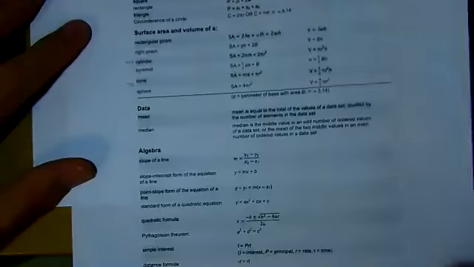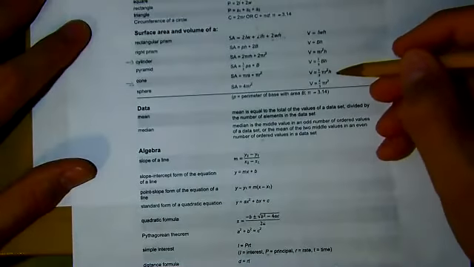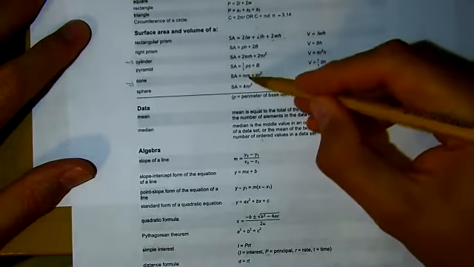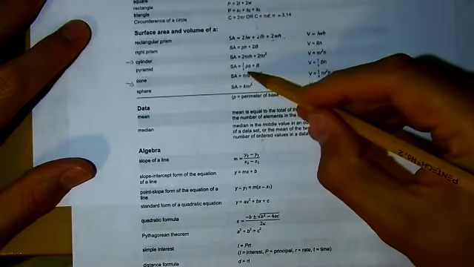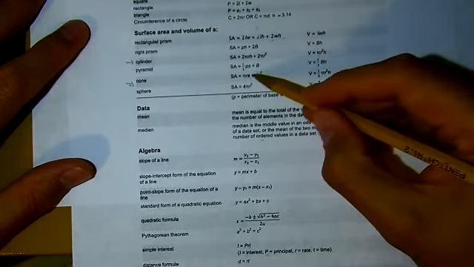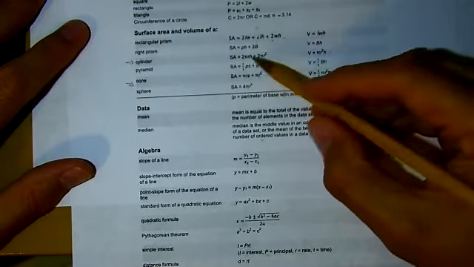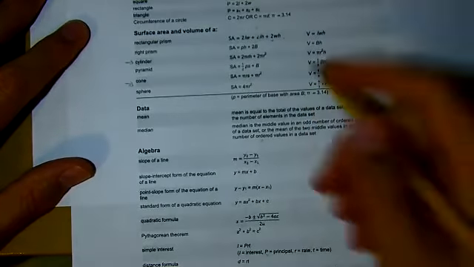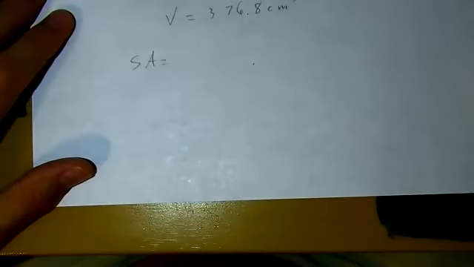And the reason why it's different is because it has an S right there. Pi r s plus pi r squared. There's a few formulas on here that have S. And this doesn't tell you on the formula sheet.